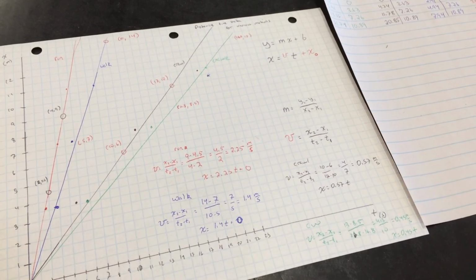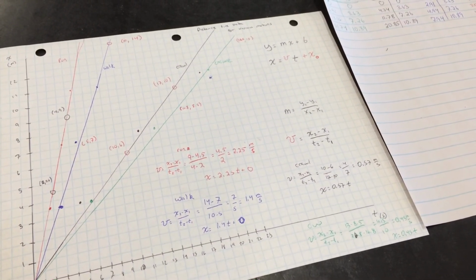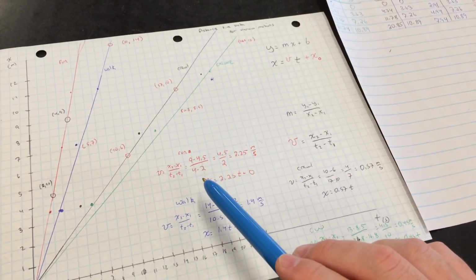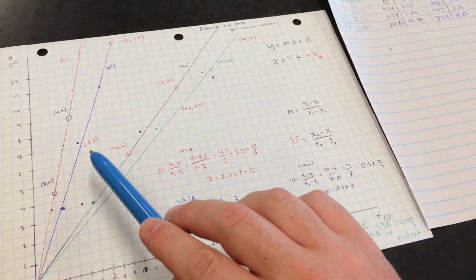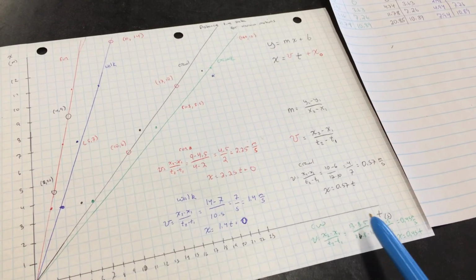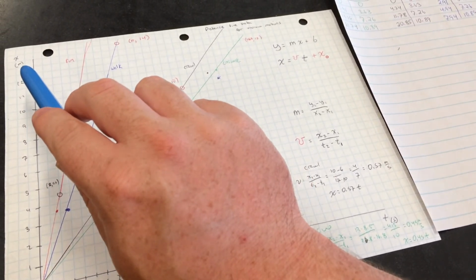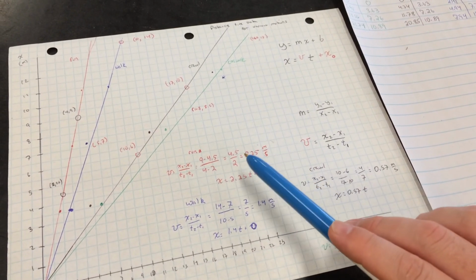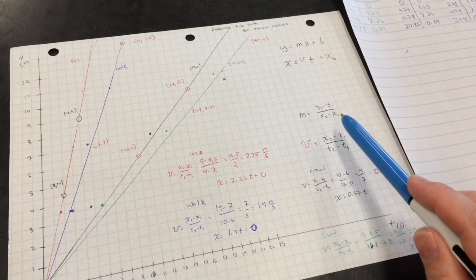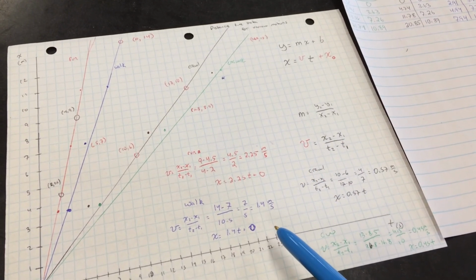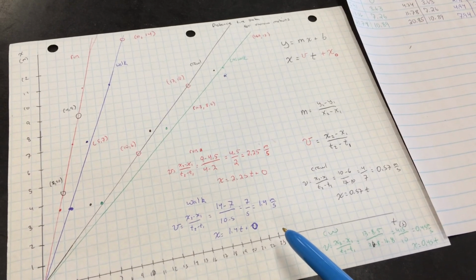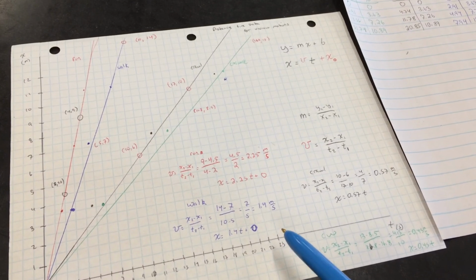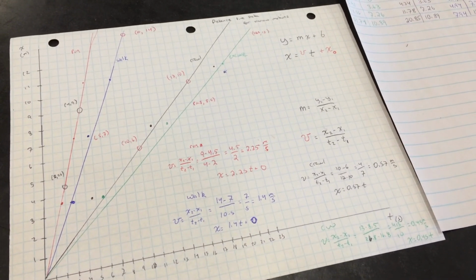Notice I put a unit on each of these values. I didn't put the units here because it would take up room and make it look messy. But don't forget that everything measured on the x-axis is in seconds, and everything measured on the y-axis is in meters. So when you do rise over run, the units have to stay there too. So rise is measured in meters, run is measured in seconds. We end up with this unit of meters per second. And that's the unit for speed. Meters is a distance, kind of like miles. Seconds is a time, kind of like hours. So meters per second is kind of like miles per hour. It's a speed.